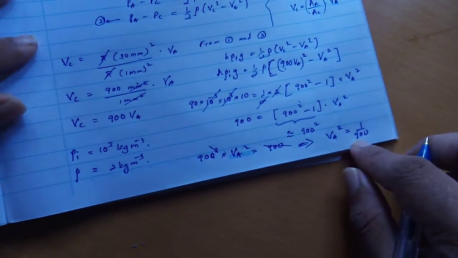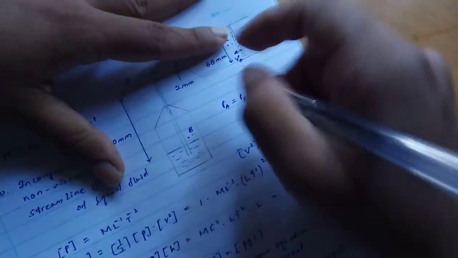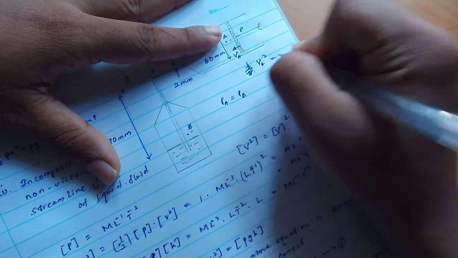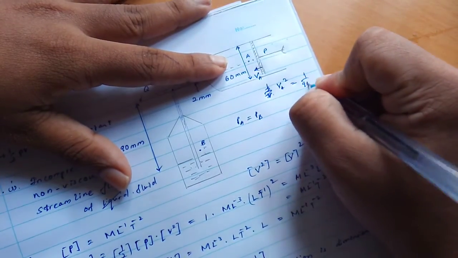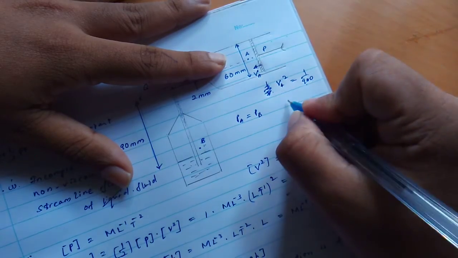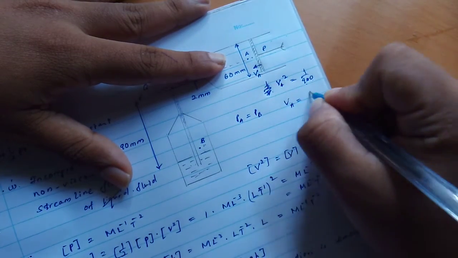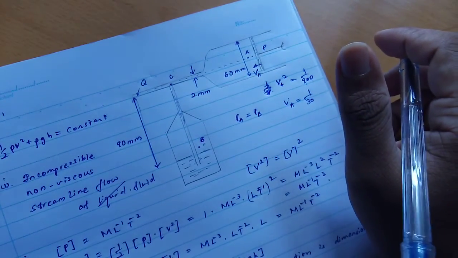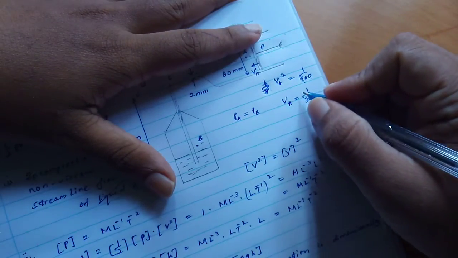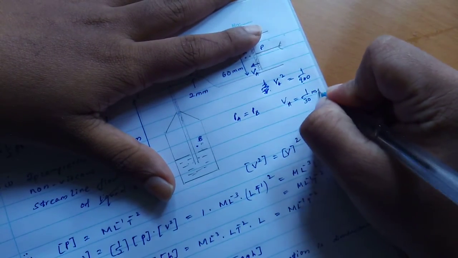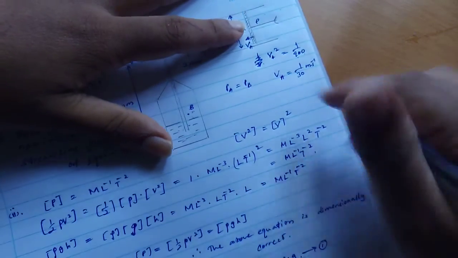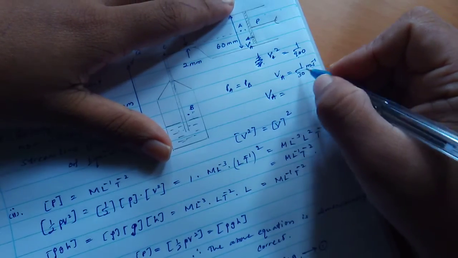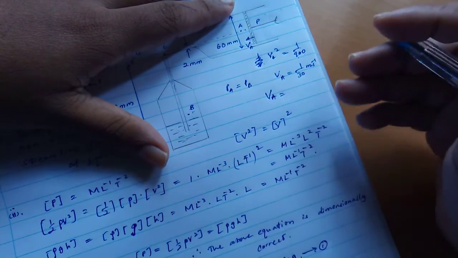So let's simplify this further, taking square root on both sides. Now what we get is va squared equals 1 over 900. So 900 is 30 squared, so we get va equals 1 over 30, in the units, since we substituted everything in SI unit, of m s to the minus 1, right? So this is roughly va equals 1 over 30. We know 1 over 3 is 0.3. Am I right?